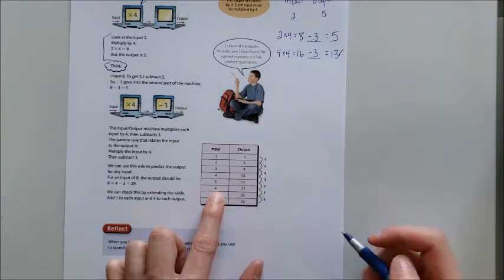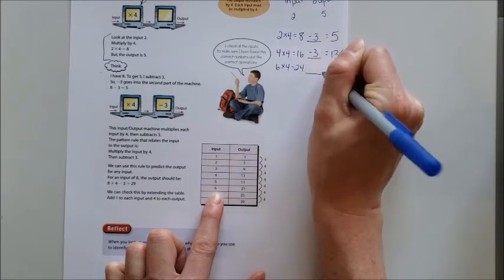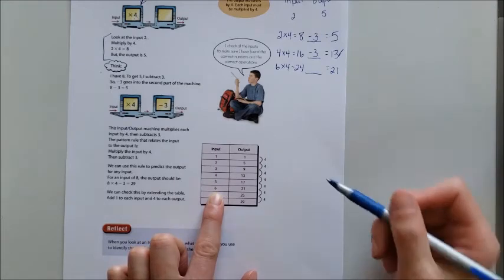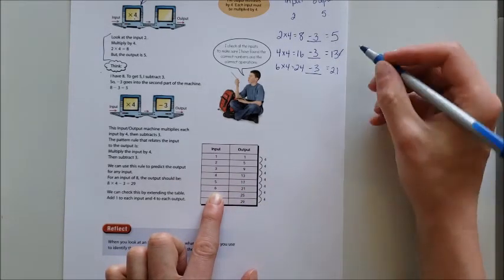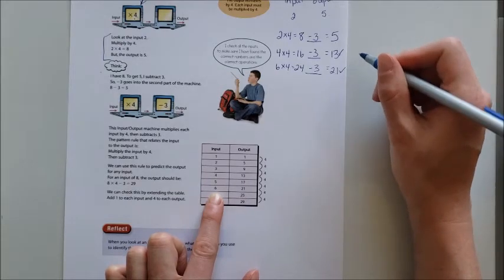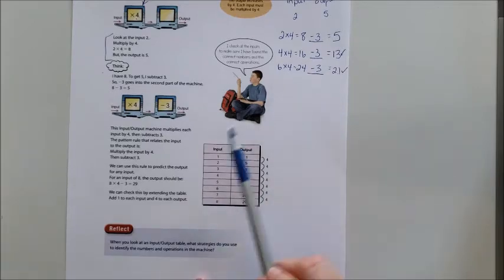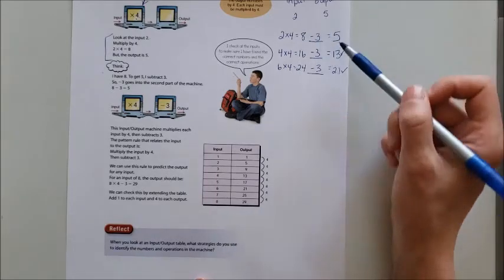Maybe I'll try 6 as well. 6 times 4 is 24. My goal answer is 21. That's my output. Does minus 3 get me to 21? Yes, it does. So as I go through this process, I can double check all of these to make sure that my input and my output are following that same rule.